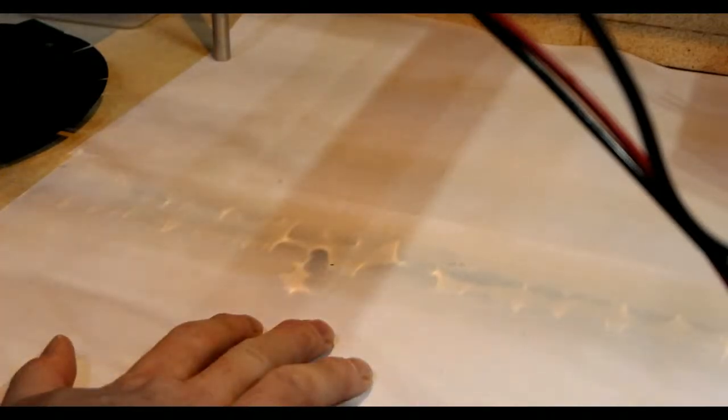Right, so we've got reflection, we've got diffraction spreading out, we've got interference. We've got the waves interfering with one another and creating interference patterns.